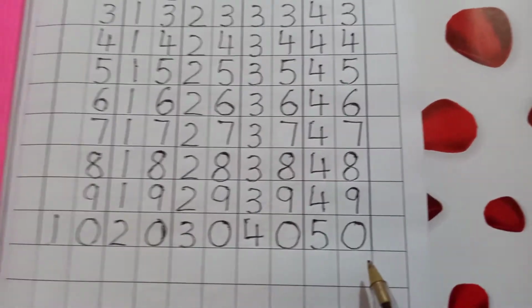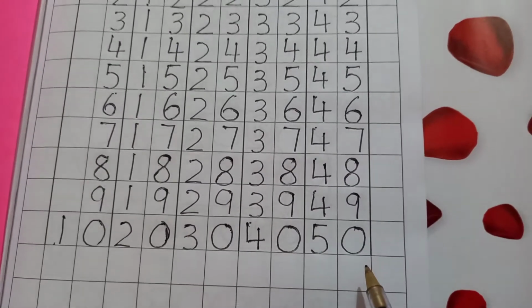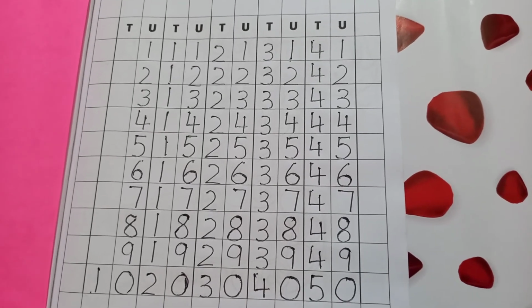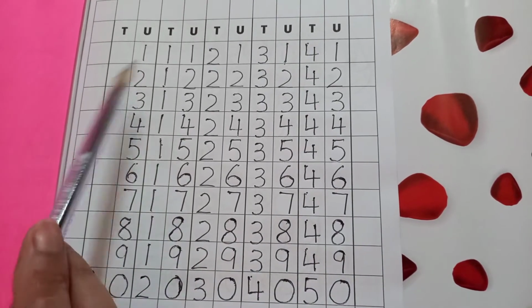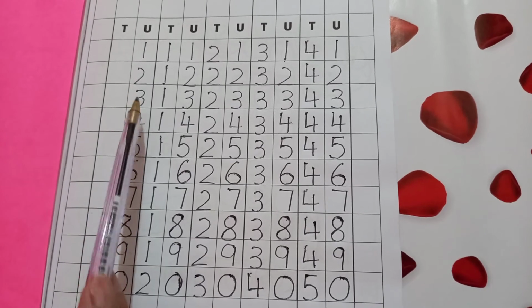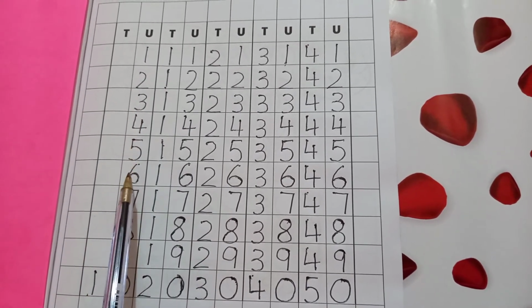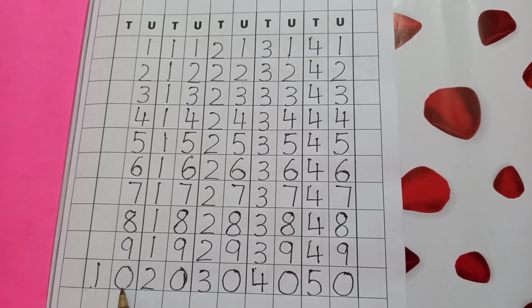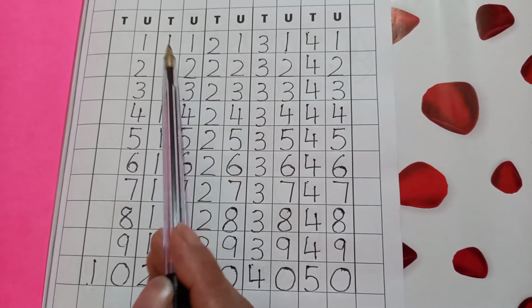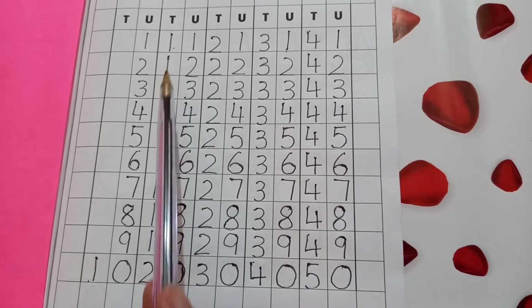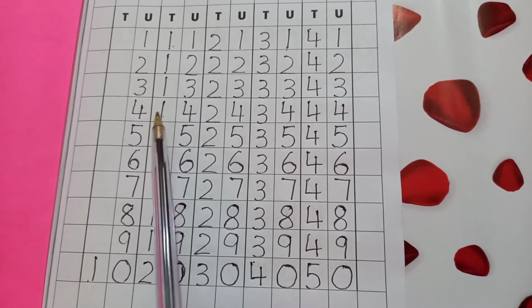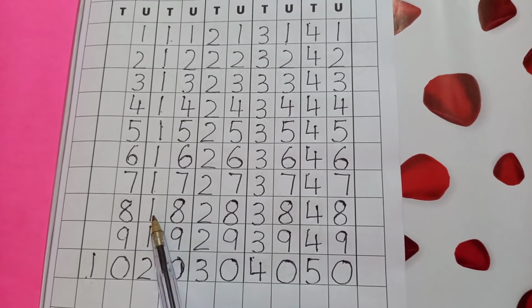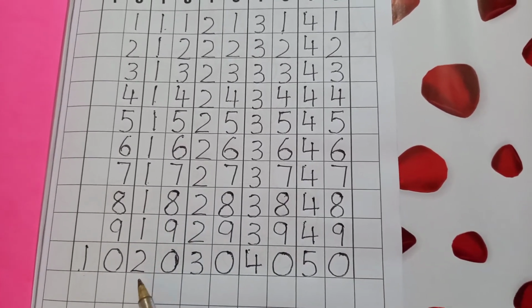Okay students, today we write counting from 1 to 50. Again read with me. 1, 2, 3, 4, 5, 6, 7, 8, 9, 10. 11, 12, 13, 14, 15, 16, 17, 18, 19, 20.